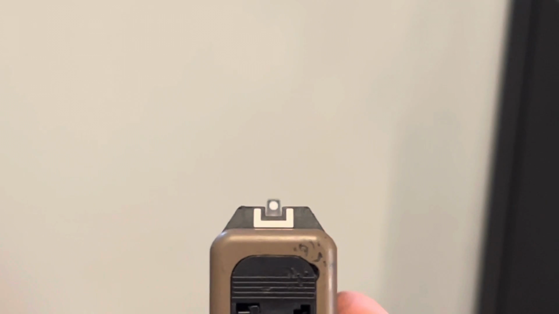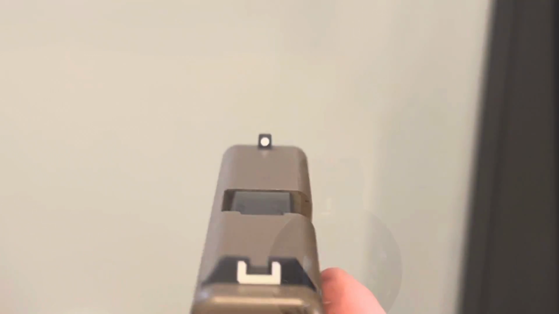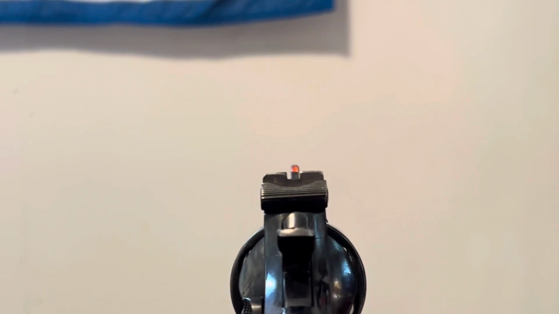So typical sights on a firearm will often feature a front post or dot or bead with a rear aperture often shaped like a notch or a V shape or sometimes a ring or a small hole.